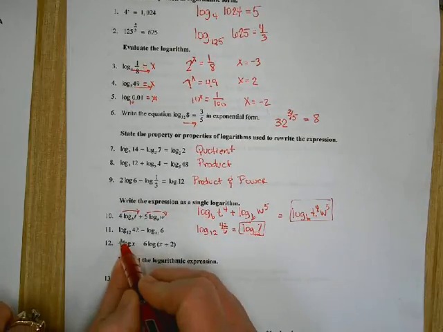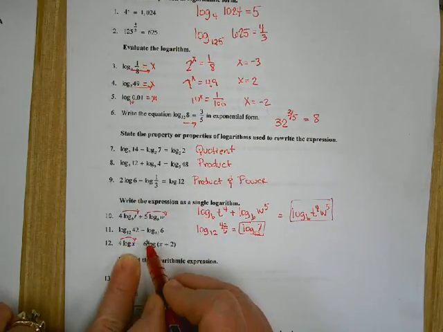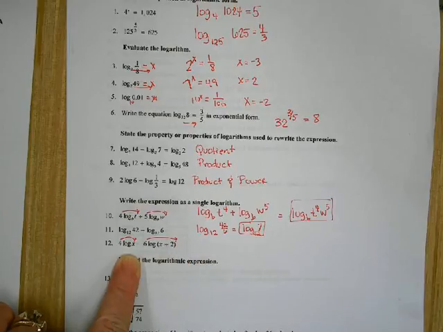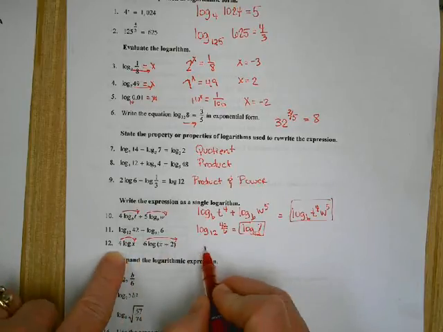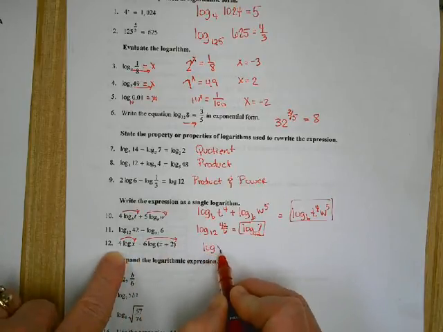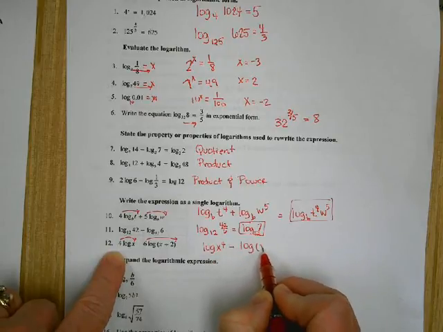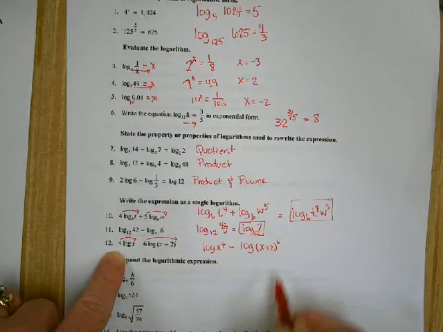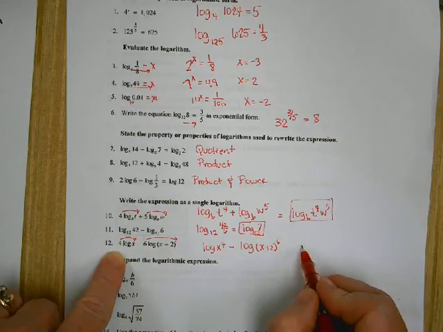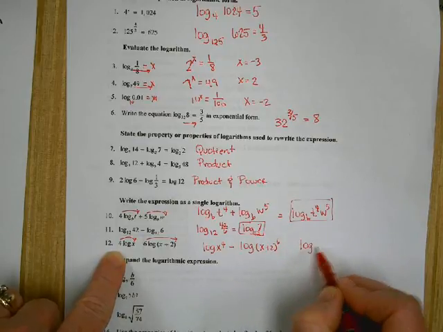So I have log of x to the 4th minus log of x plus 2 to the 6th. That translates into division. Log of x to the 4th over x plus 2 to the 6th.